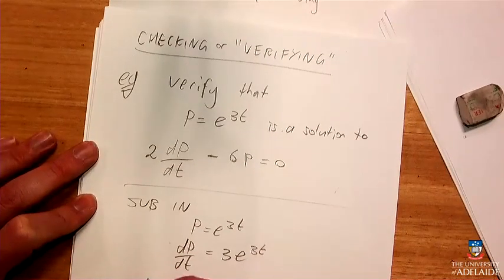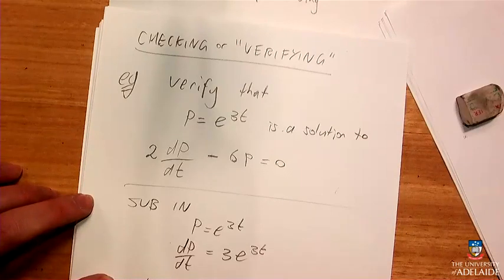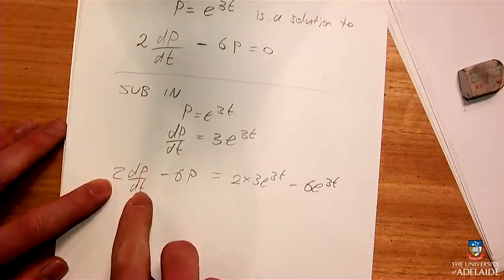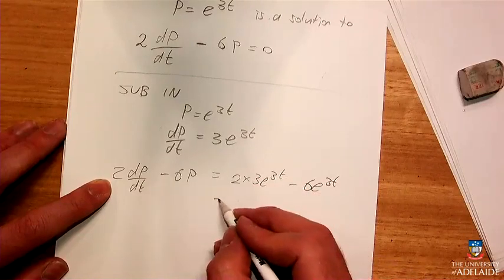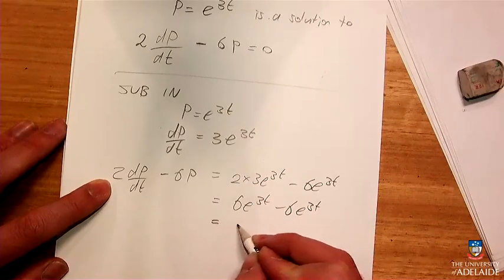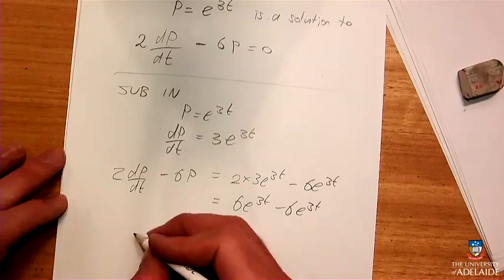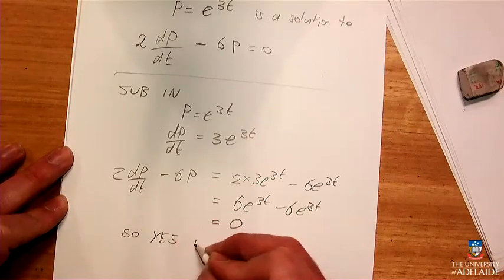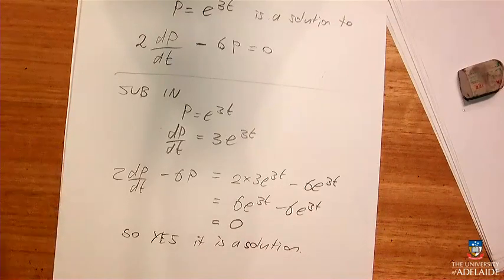And so 2 dp on dt minus 6p is 2 lots of 3e to the 3t minus 6 lots of e to the 3t, which is 6e to the 3t minus 6e to the 3t, which is 0. And so therefore, yes, it is a solution, because it works.